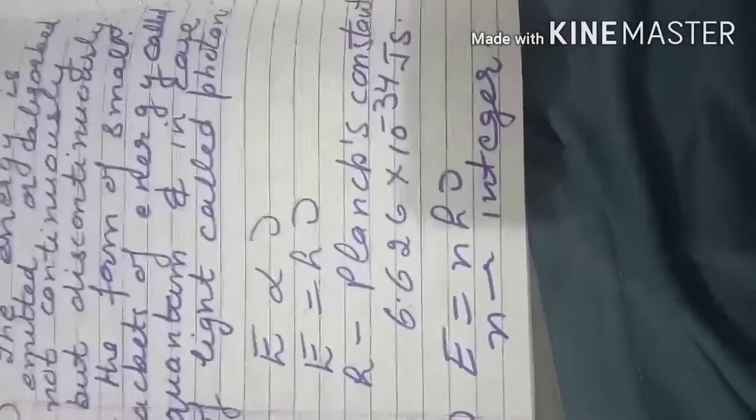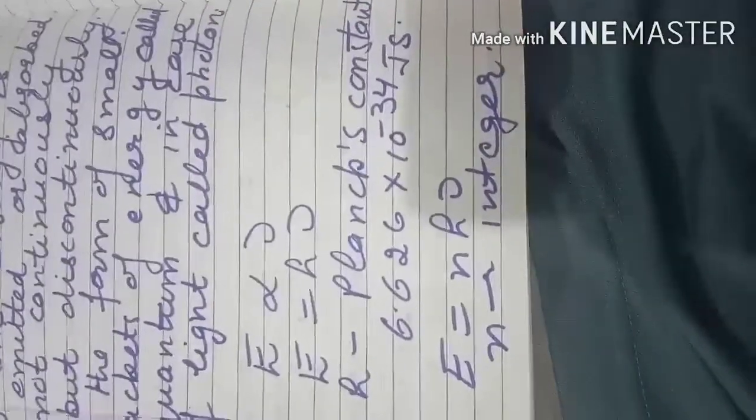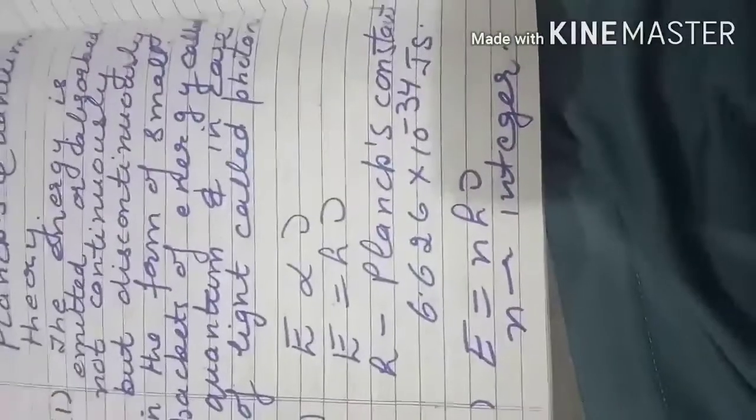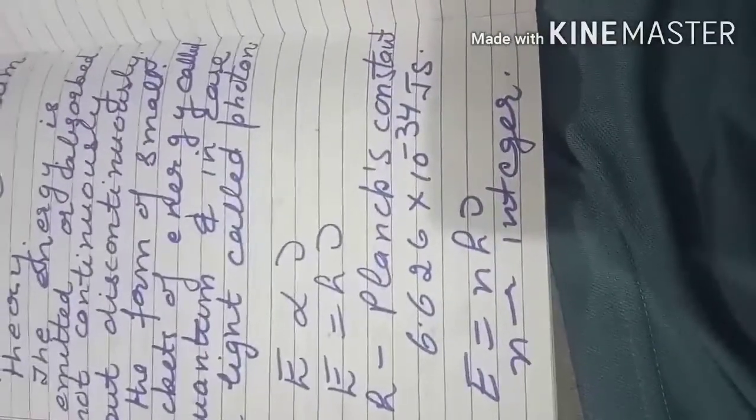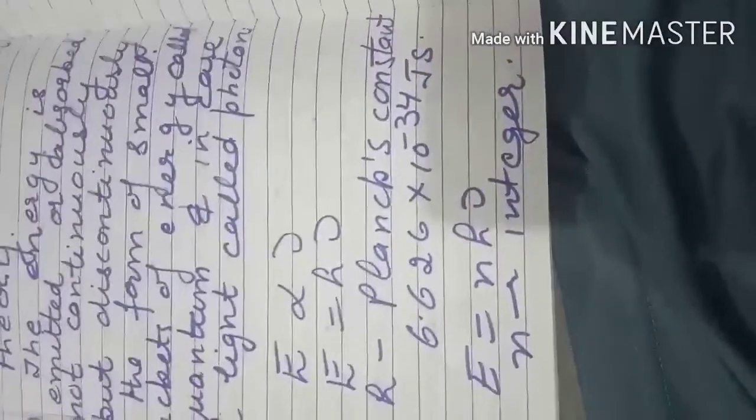The second point is that the energy of each quantum is directly proportional to the frequency of radiation, that is E equal to h nu, where h is the proportionality constant and is called Planck's constant.